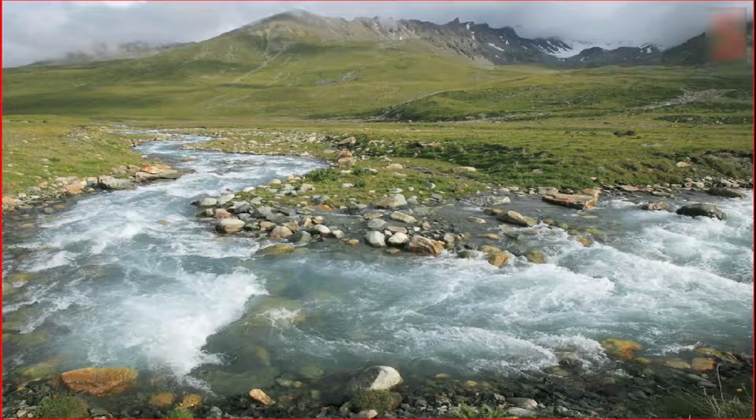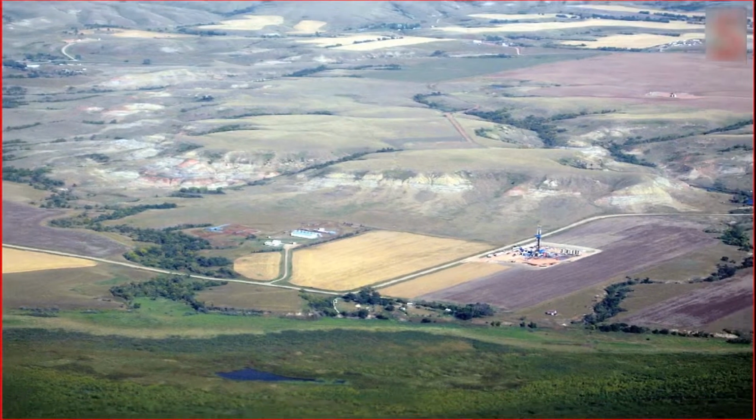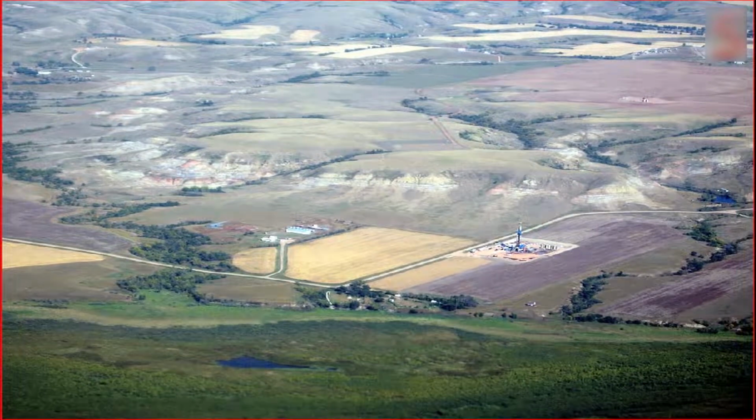The next stage, students, is deposition. As the rivers and winds slow down, there exists no force to carry the materials further. As a result, they get dumped at certain places. The dumped debris facilitates the formation of plains and river basins.